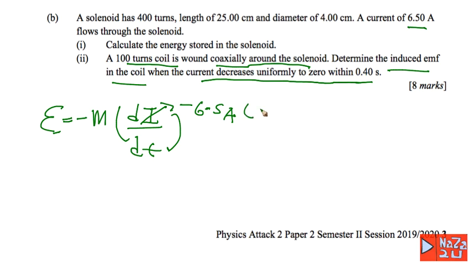This comes from the current final minus current initial. So you have a negative 6.5 in the time t of 0.4 second.